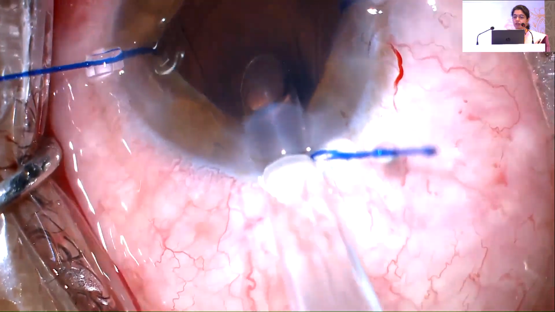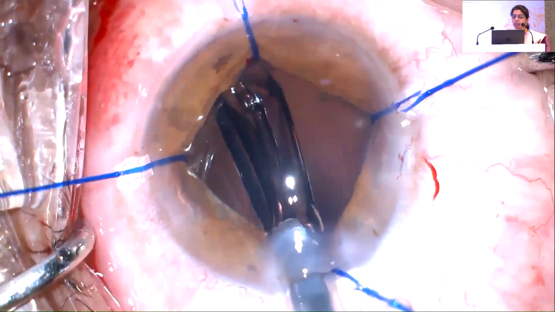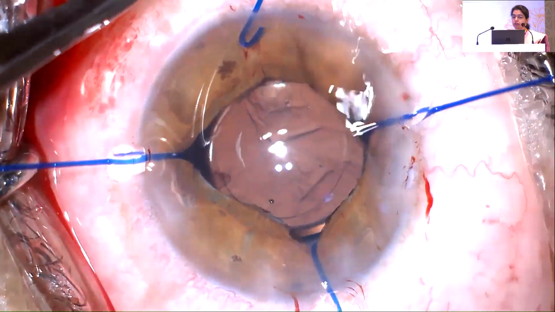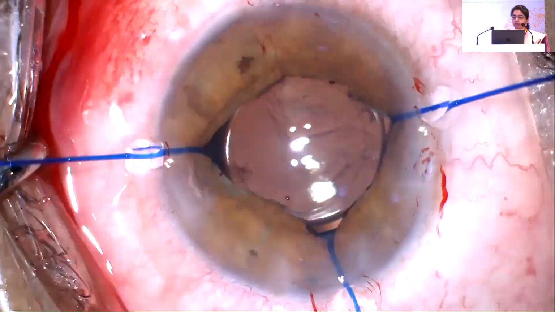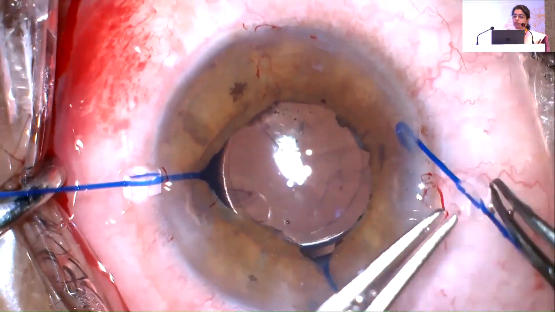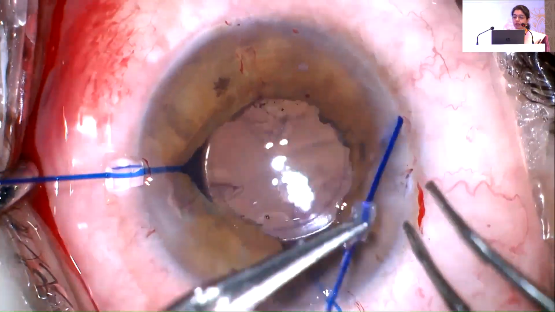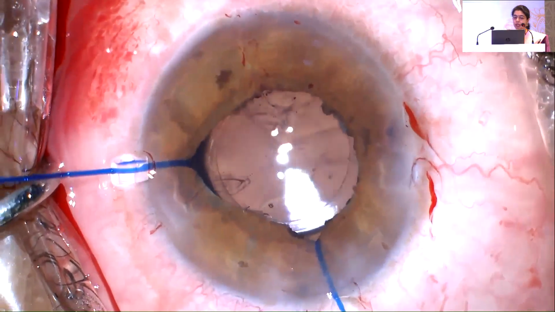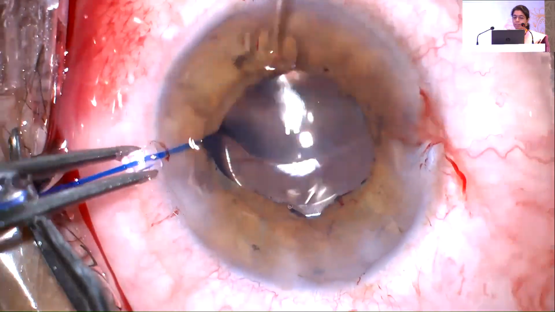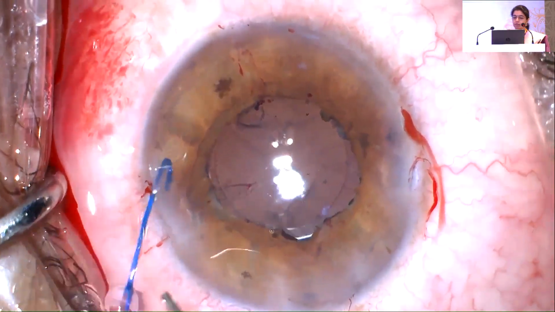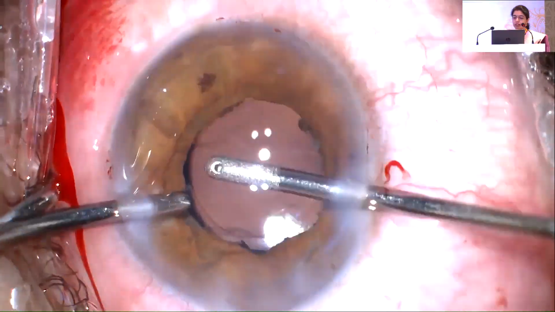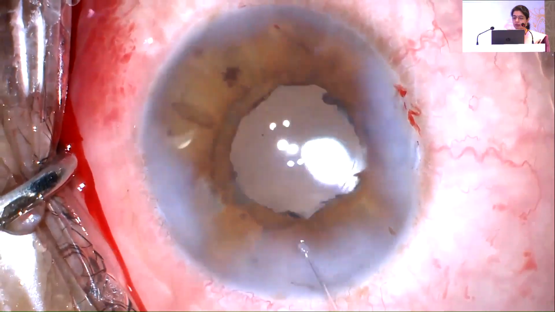Phacoemulsification is not very difficult in these eyes. Removing the iris hooks is also very straightforward. While removing the viscoelastic, please take care to remove the viscoelastic even from behind the IOL, because retained viscoelastic can cause further inflammation in these eyes. So, removing the viscoelastic thoroughly from the bag and closing the case.